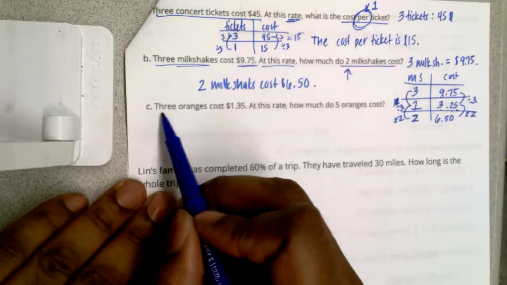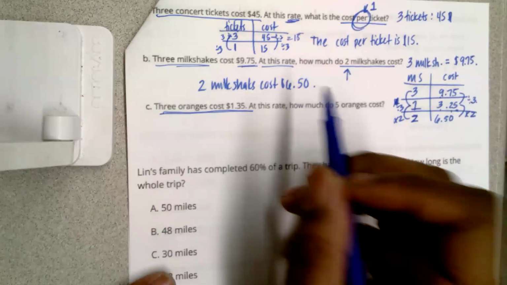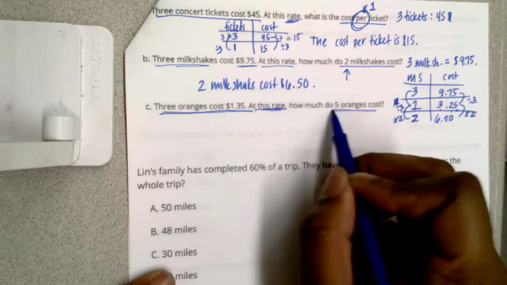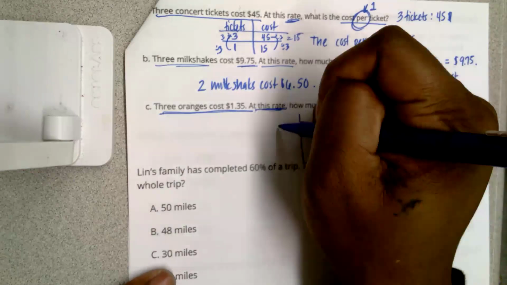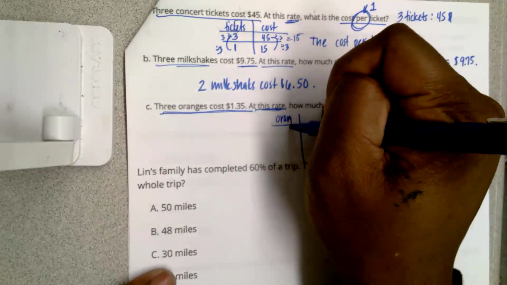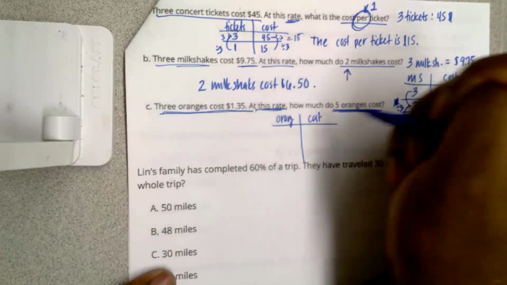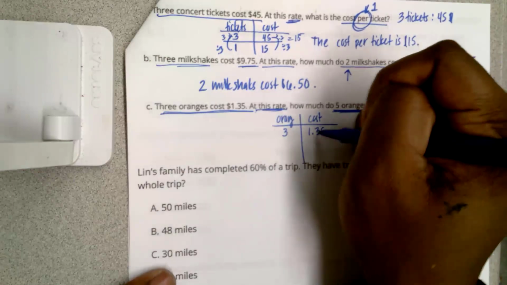Let's keep going. 3 oranges cost $1.35. At this rate, how much do 5 oranges cost? So let's create a model of the information we have. We're dealing with oranges and we're dealing with cost. We know that 3 oranges cost $1.35.